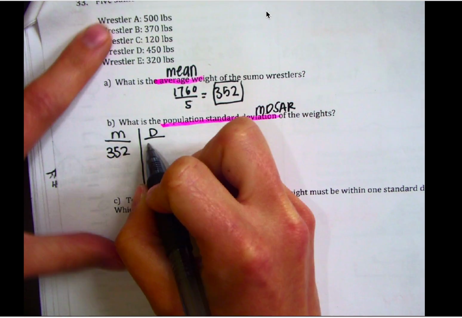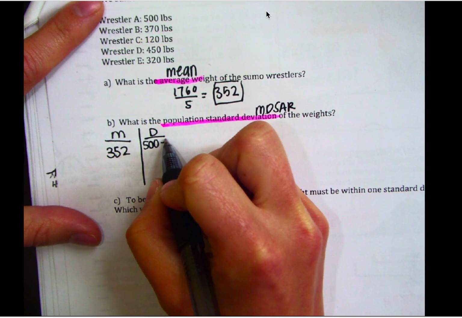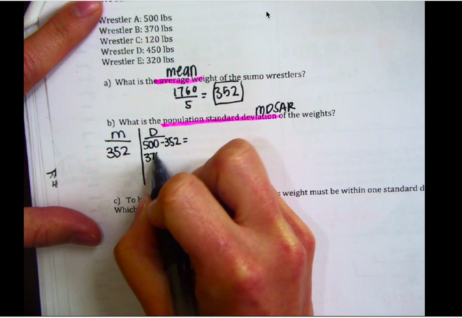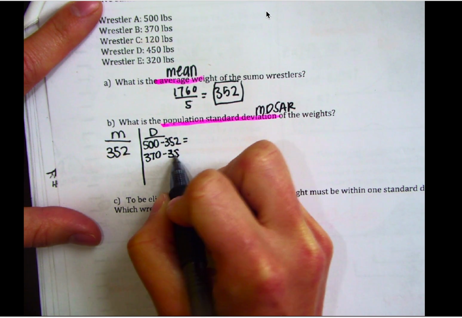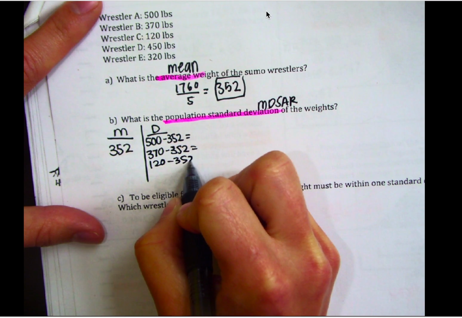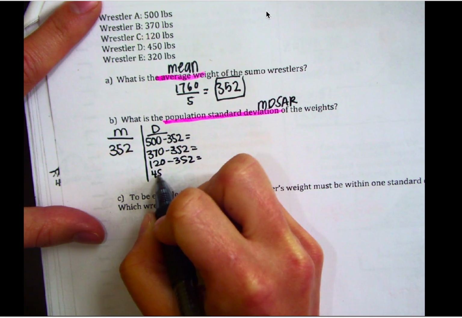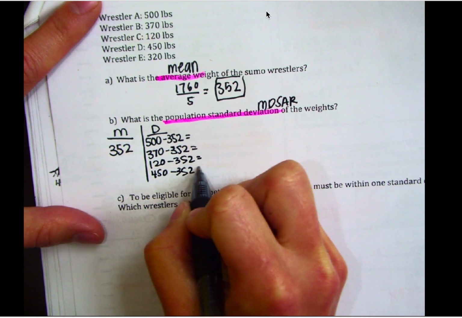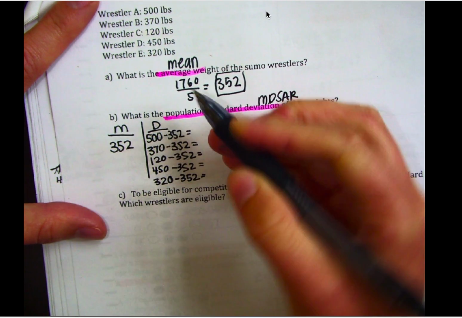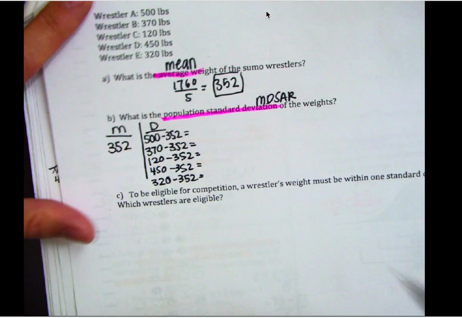So we take all of our values and subtract the mean. I'm just going to go ahead and write them out. 320 minus 352. So again, just each of these values and we subtract the mean.